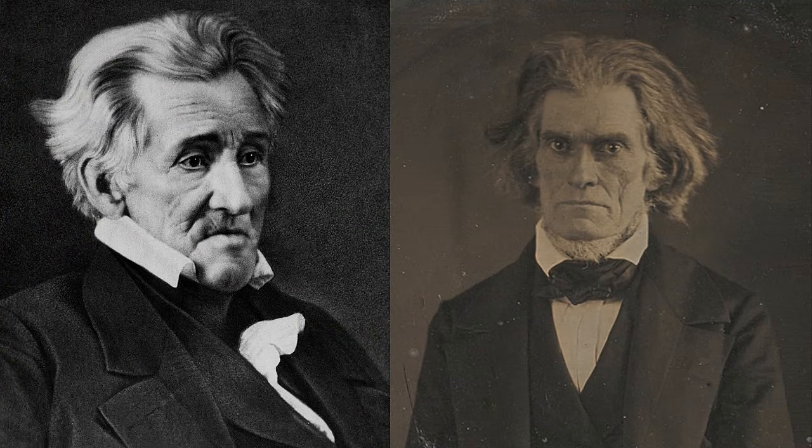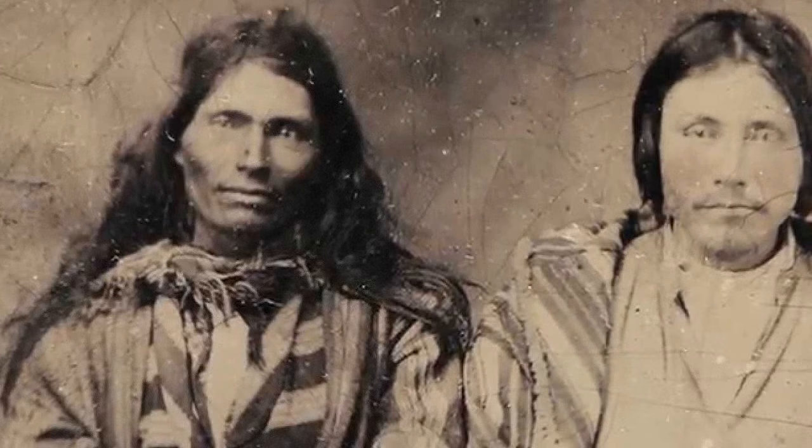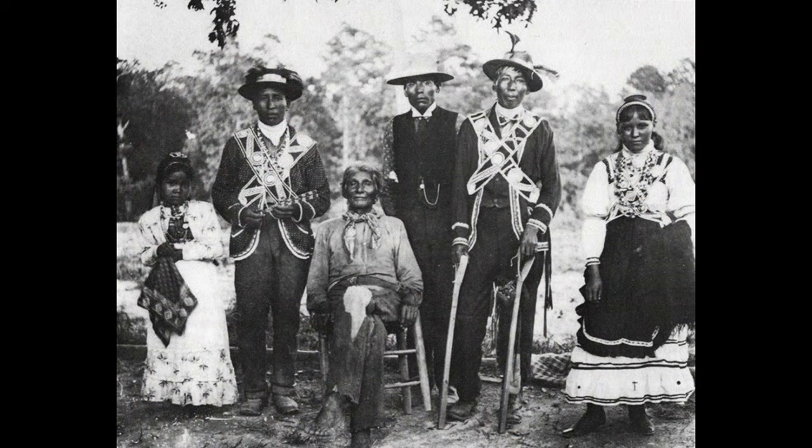Jackson, along with supporters of the law, such as John C. Calhoun, argued that the policy of assimilating the tribes into white society had failed. Jackson also insisted that the policy of Indian removal would protect the tribes from encroachment on their lands and potential extermination due to conflicts with American settlers.